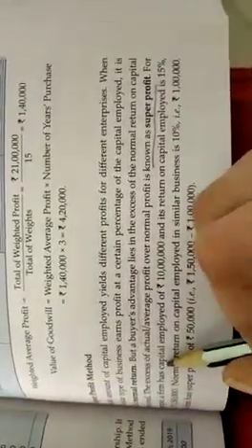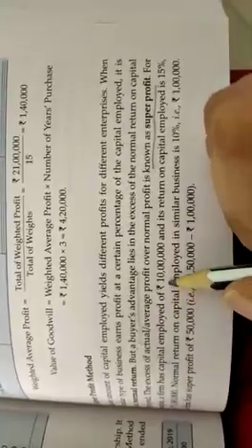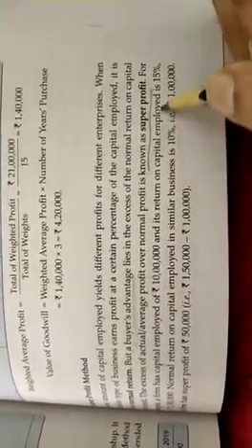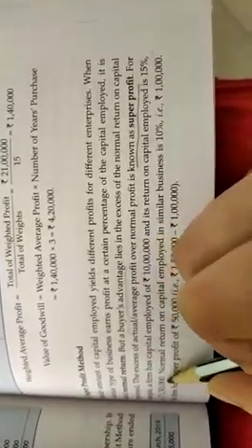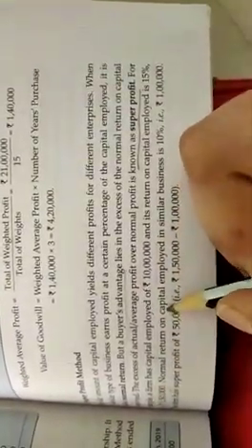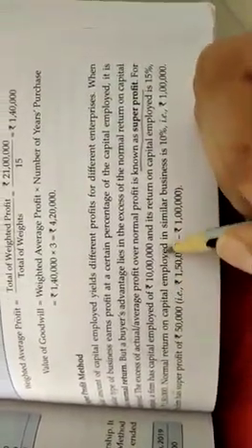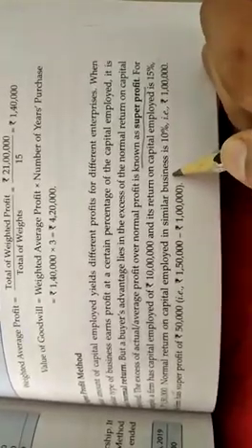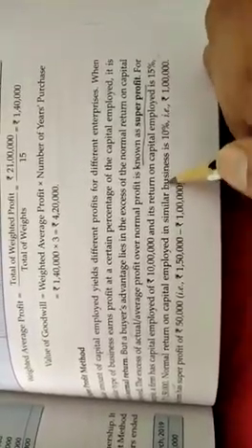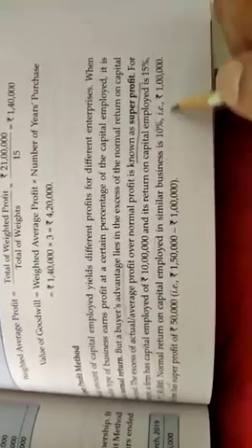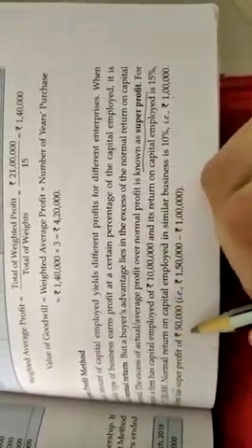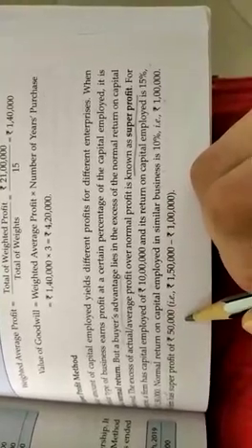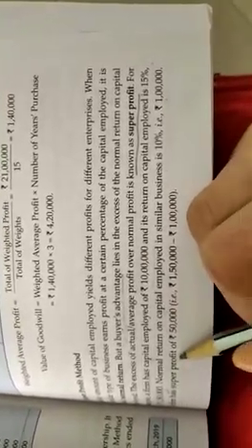Example: let capital employed be 10 lakh and return on capital employed be 1,50,000. Normal return on capital employed in a similar business is 10%, then it is 1 lakh. So see, the difference of 50,000 is called super profit.